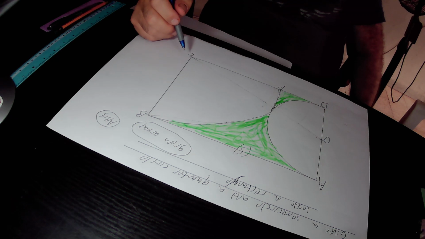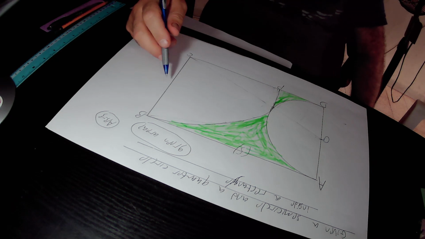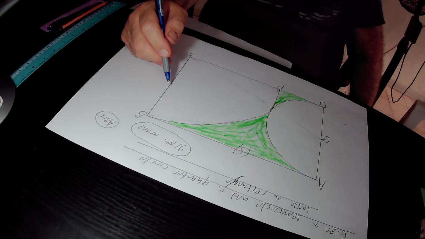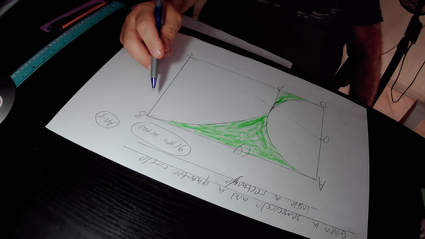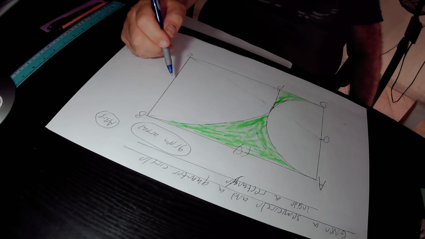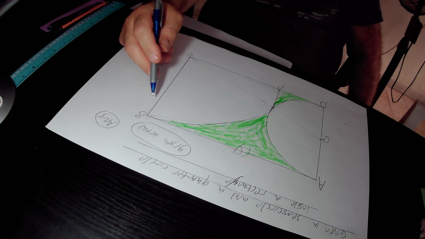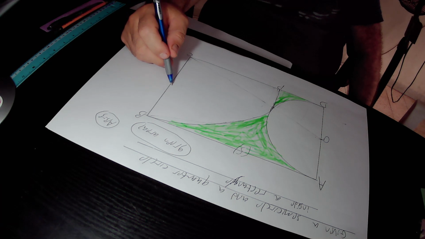The radius of the quarter circle is BC. So we define the radius of the quarter circle as x. Therefore, BC equals x according to our definition.